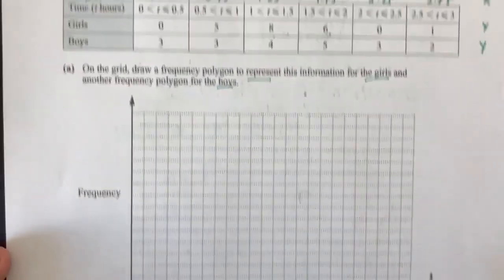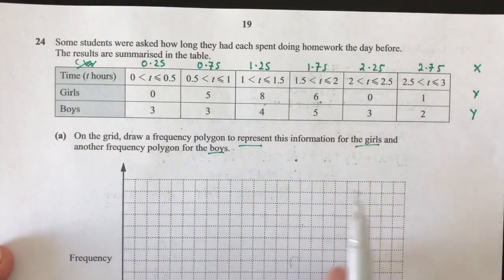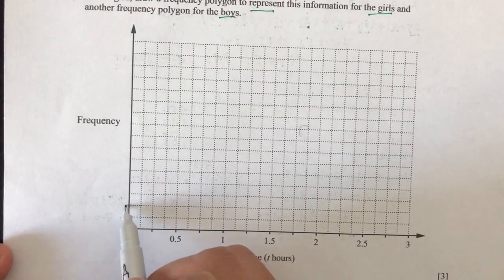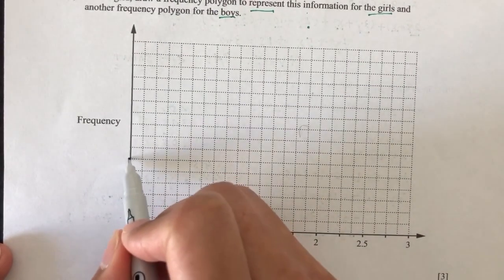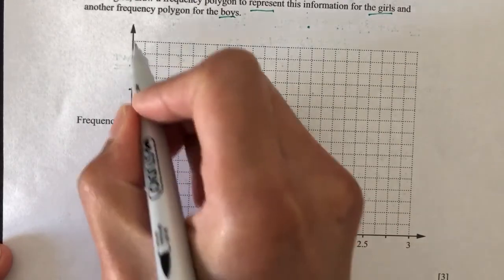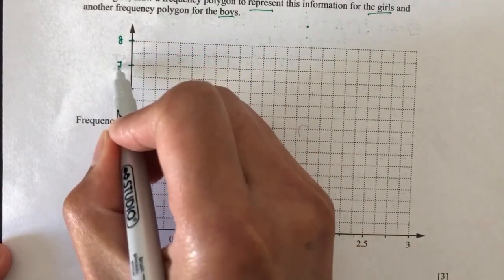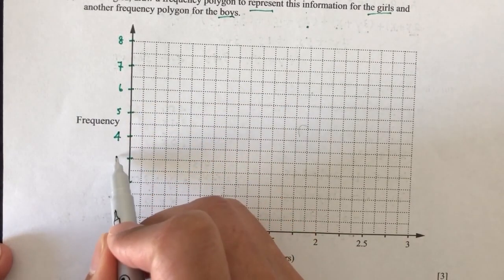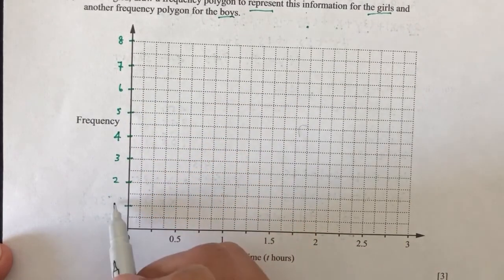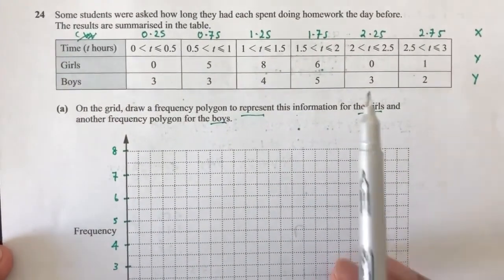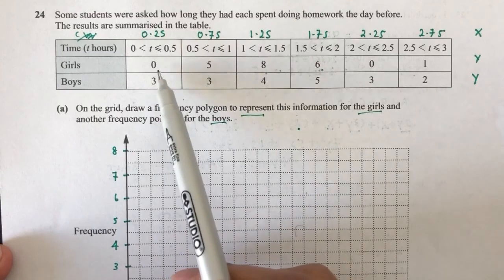So for the first one, let's do the girls. Let's label the axis first. So let's say this is 1, 2, 3, 4, 5, 6, 7, 8. Okay, label the axis so we know where to draw the points. Girls have point 0.25, 0.